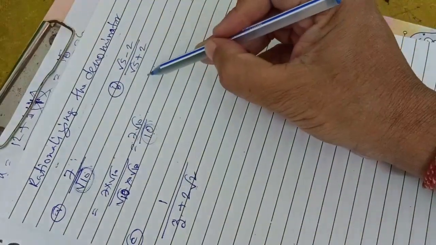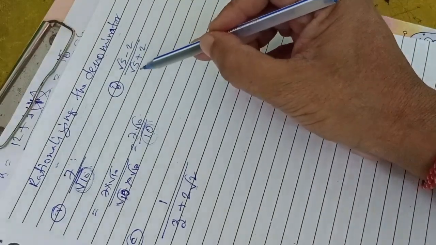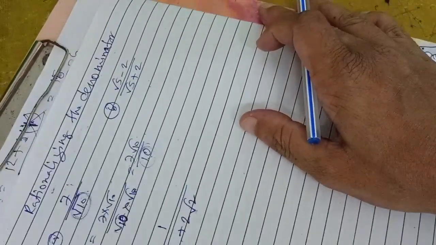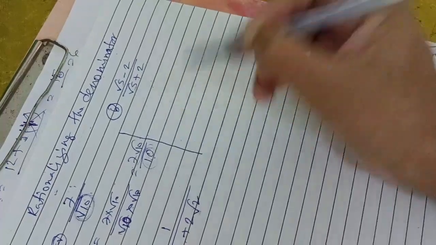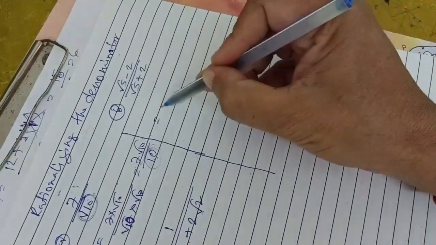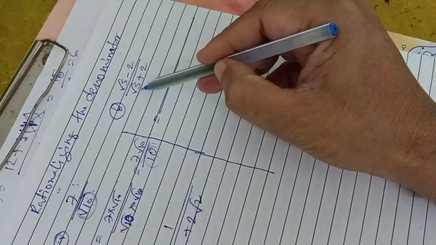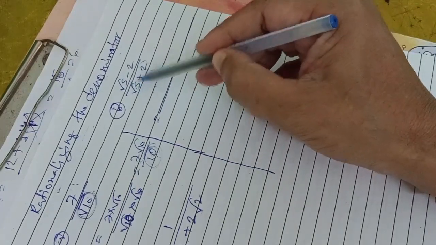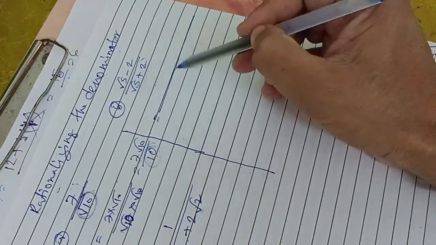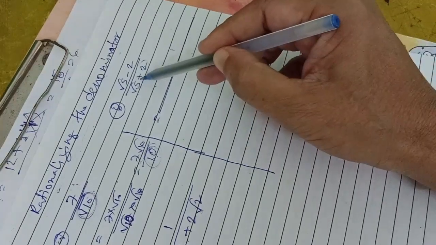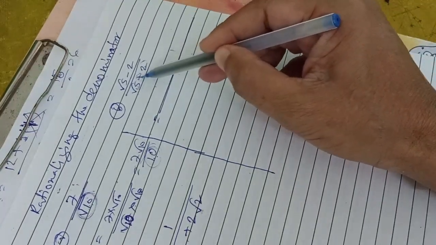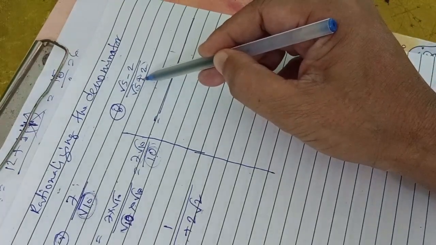But here a double number is there, so we have to rationalize it. See how. What is there down? Root over 5 plus 2. So we'll multiply up and down by root over 5 minus 2. What is the sign here? Plus. So we'll take the opposite sign.